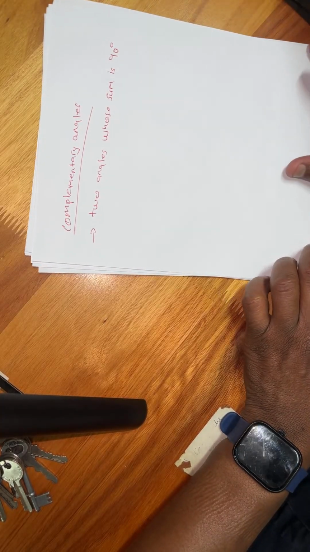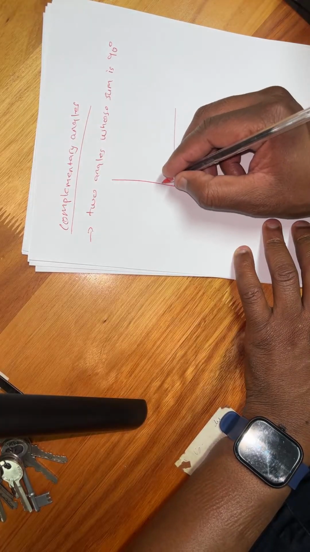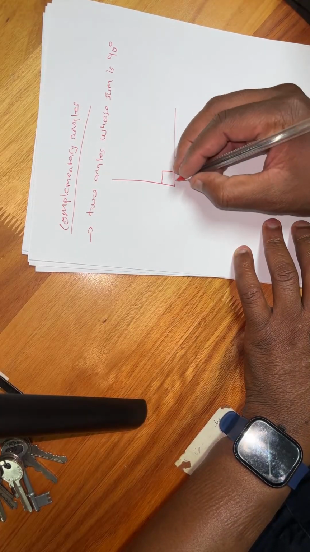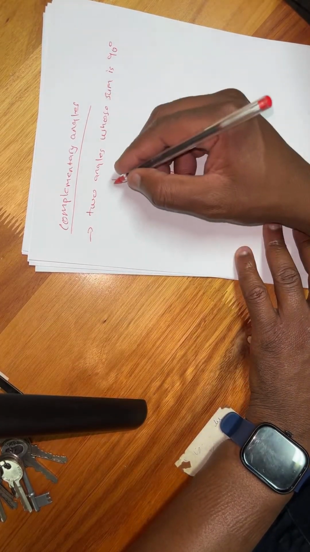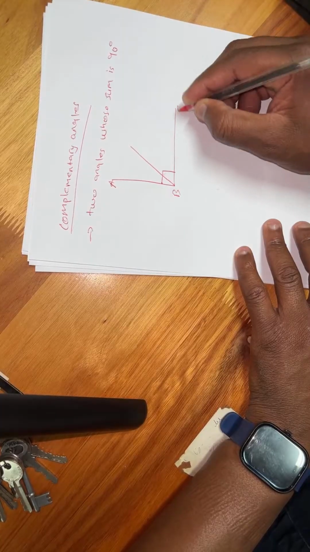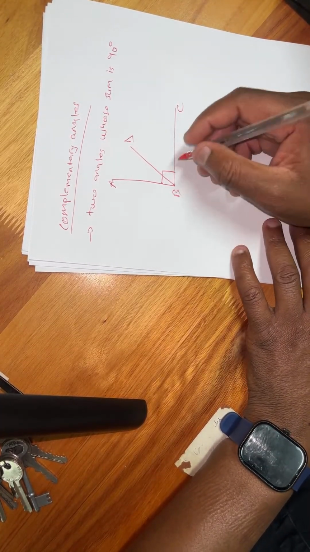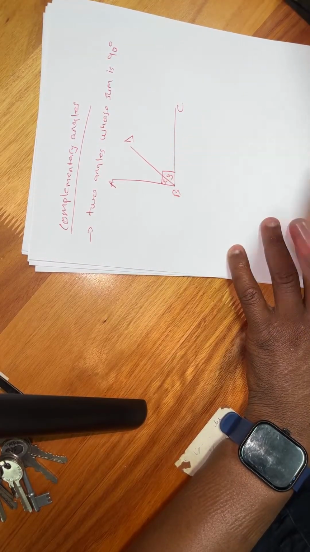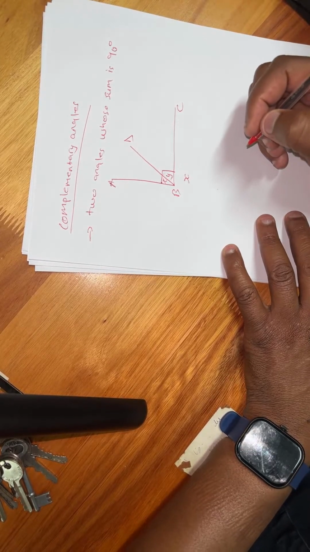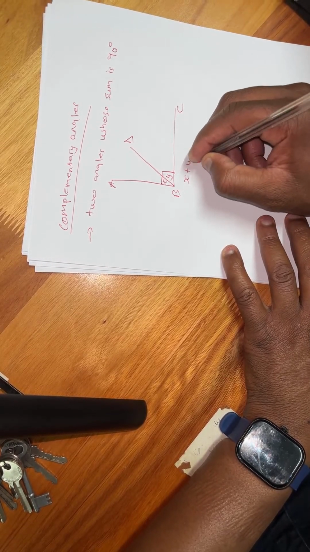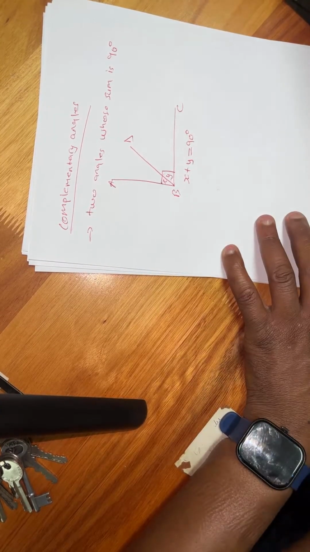Meaning that if ever you are given something like this and they're saying this is 90 degrees and there is a line dividing this 90 degrees, here not A, here not B, here not C, here not D. If this is X and Y, so angle X plus angle Y equals 90 degrees.